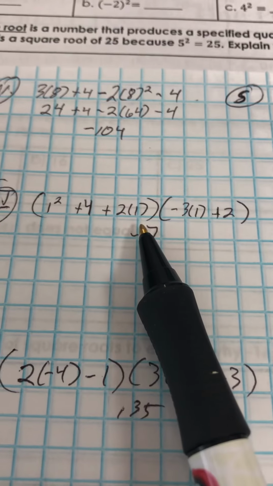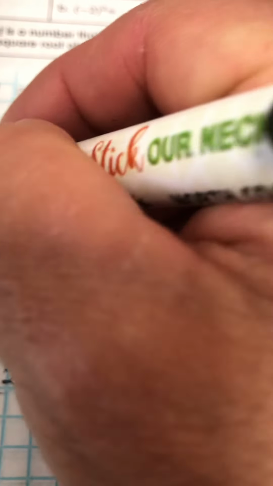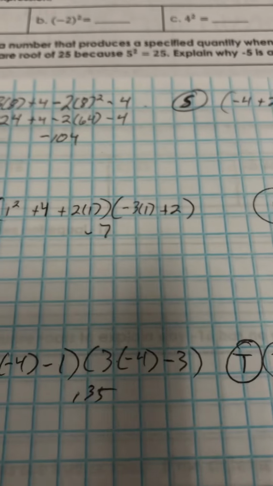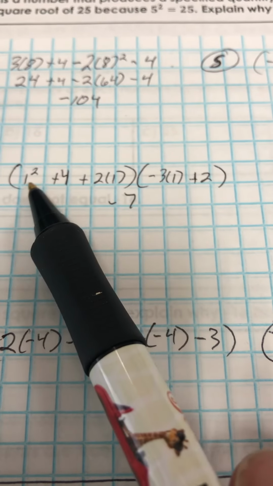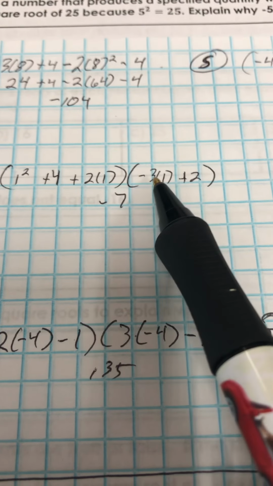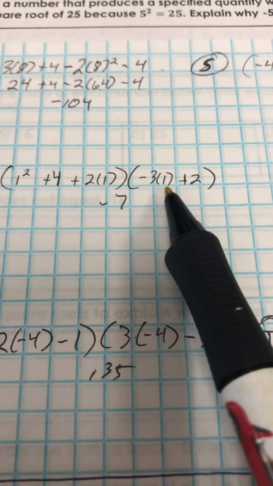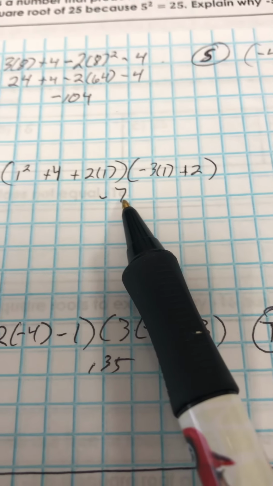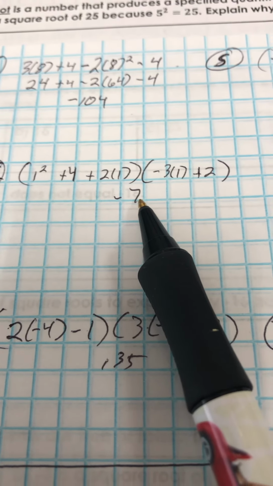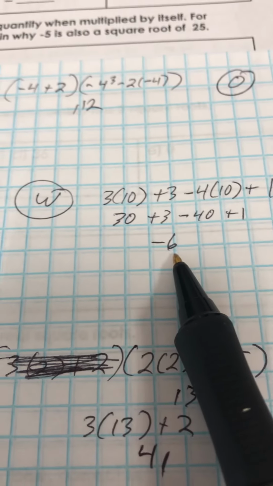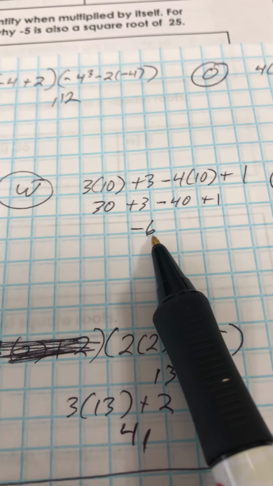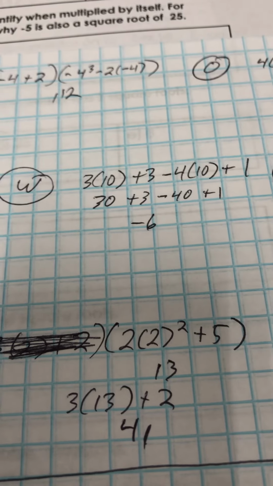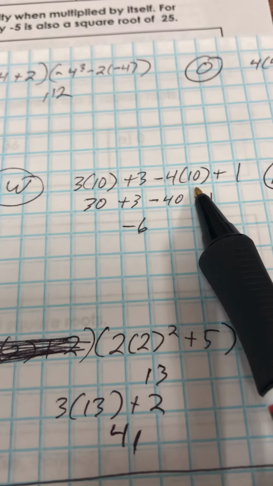And then this is I, should be I. Just substituting in a 1 wherever you see x, and you're taking f of x times g of x when x equals 1. So you're just going to end up with negative 7 for I. W, we're adding the two functions, and when x equals 10. So you'll see in parentheses, I have 10.